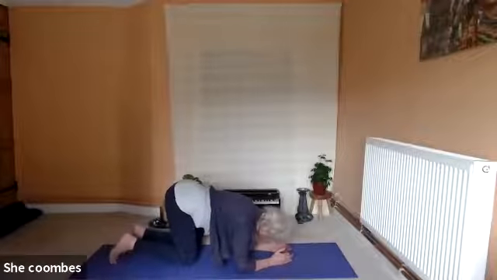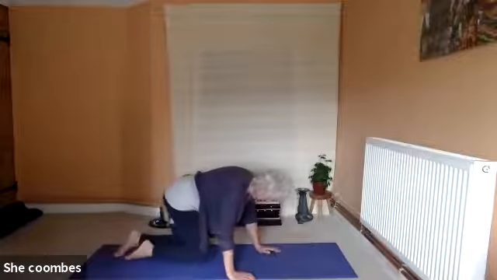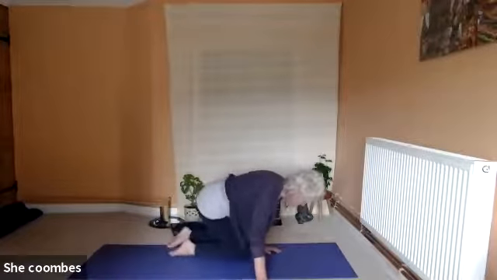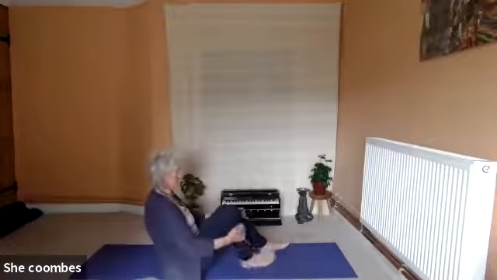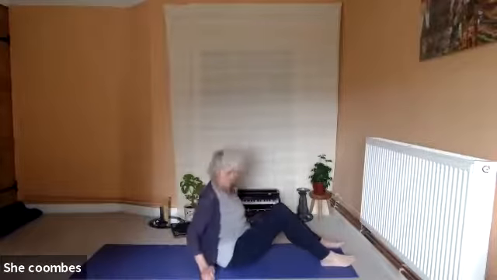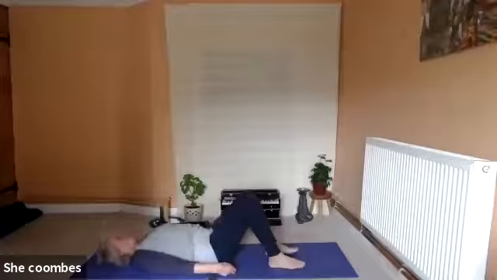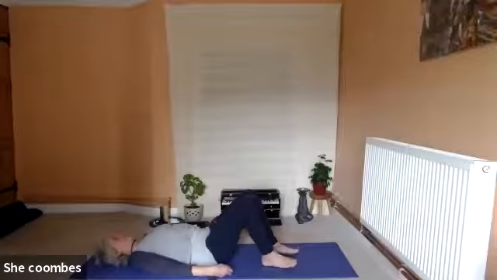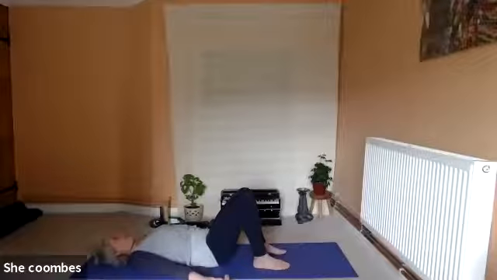And then when you have come back down, then coming around onto your backs. With the knees bent, soles of the feet squared up onto the floor, in line with your hips.